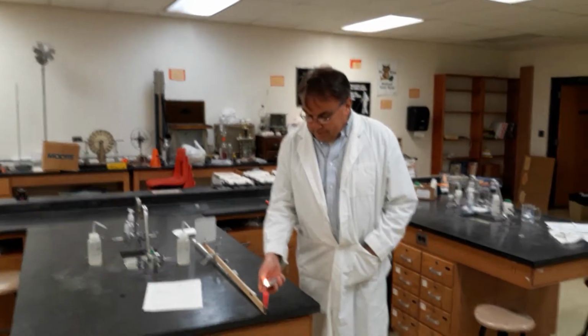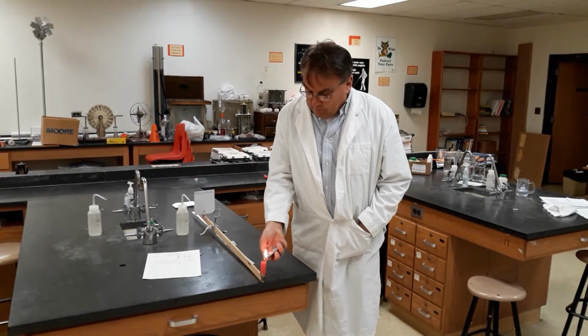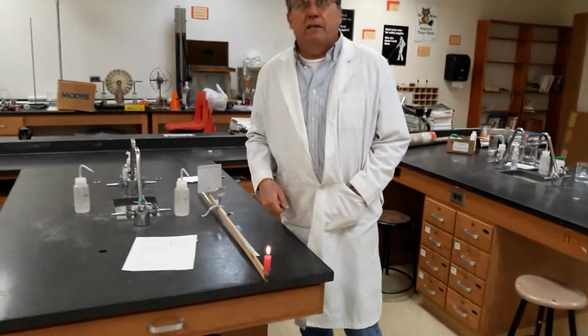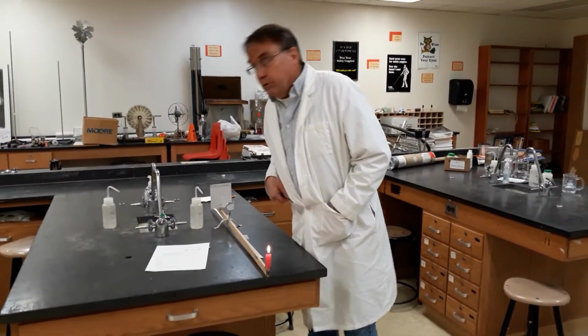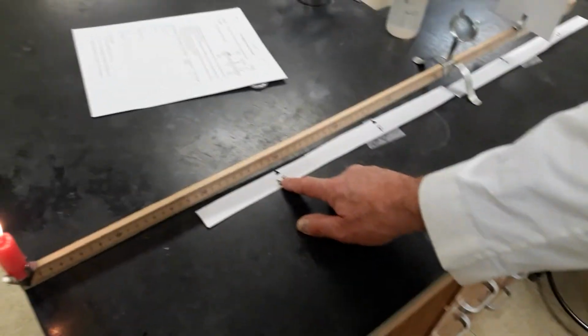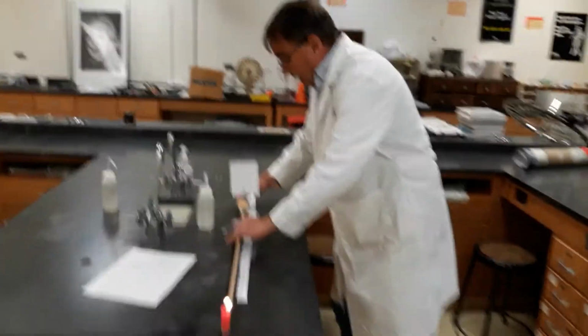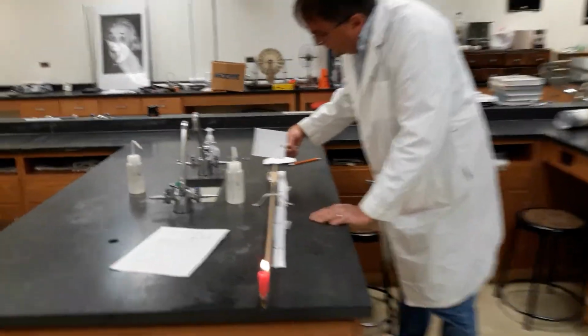So here we go, we're going to light the candle. And as I mentioned, from here on out, the candle is the object. So the first position is to orient the candle beyond 2F. So there's 1F, there's 2F, and so that's about 3.5F, close to 4F. And then what we have to do is move the screen until we see the image.